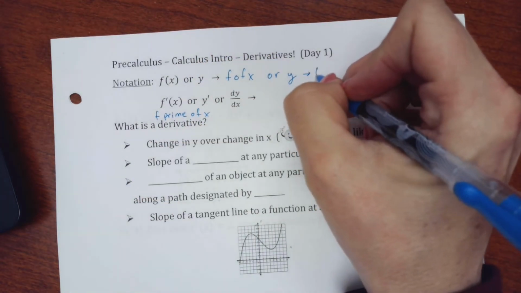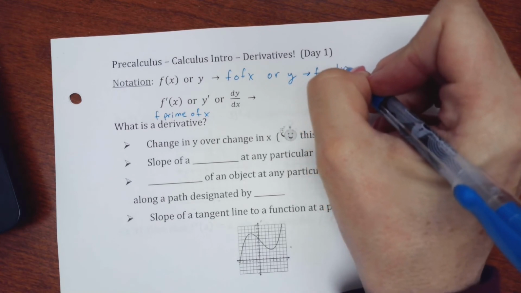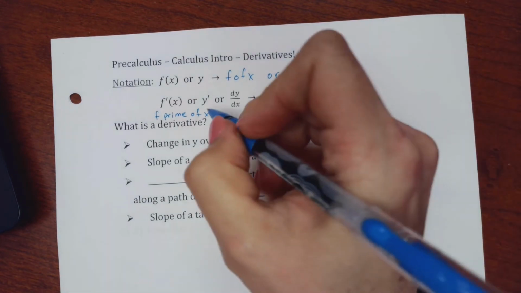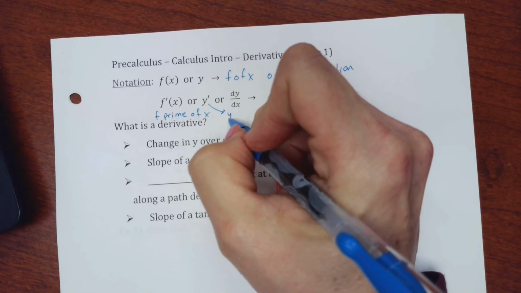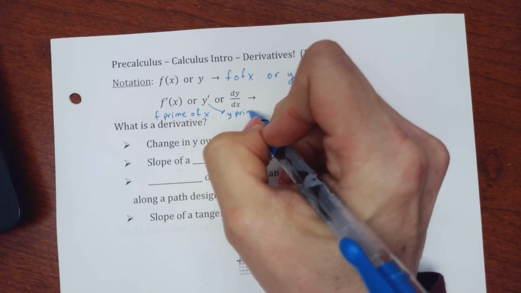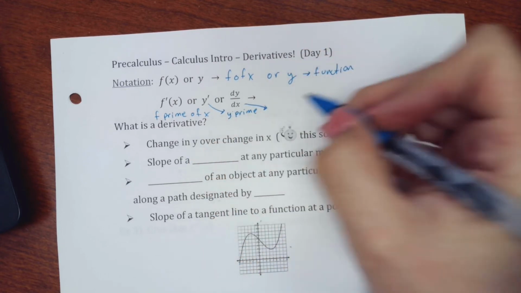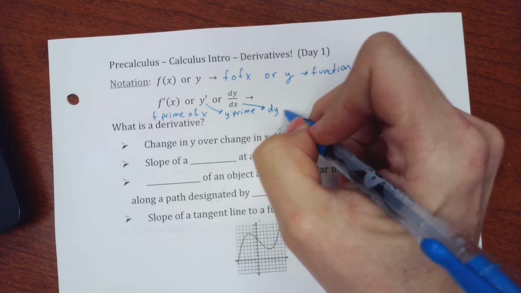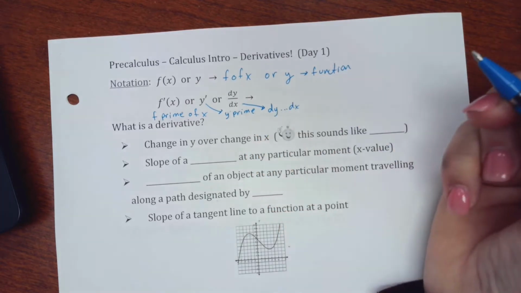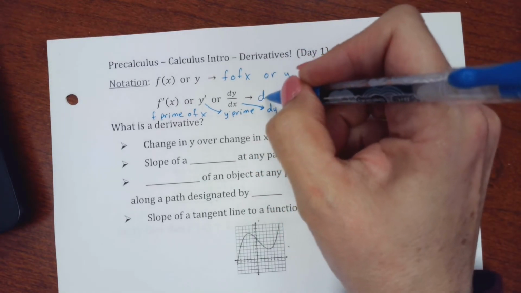This up here is your actual function, like your original function, right? This one is called y prime. And this guy, you just say the letters dy dx, okay? And this is your derivative.